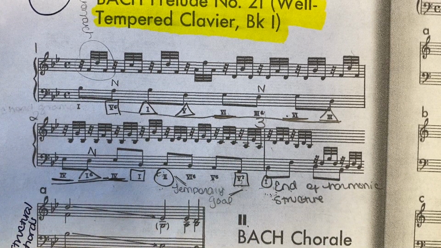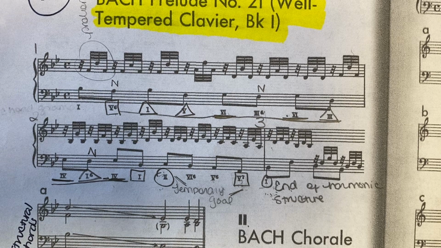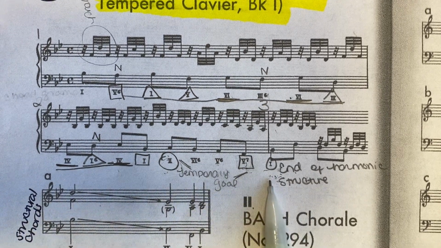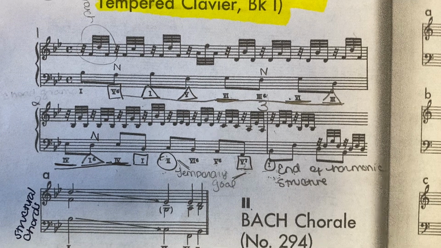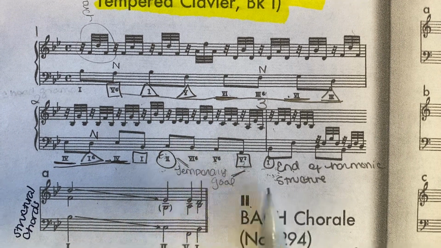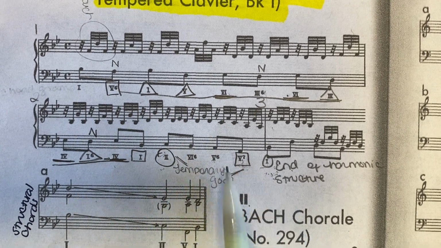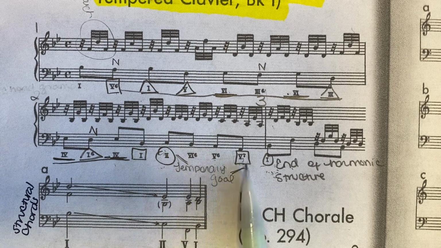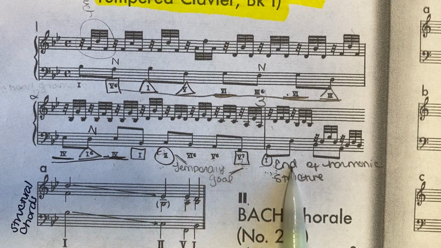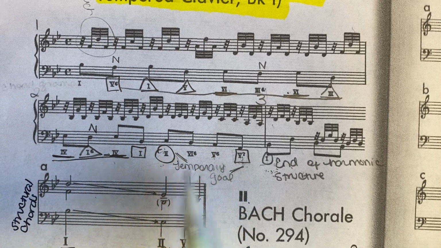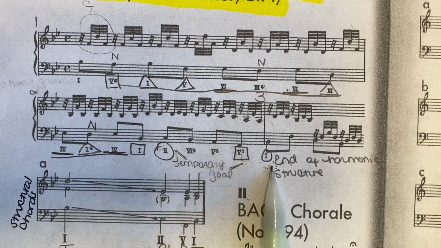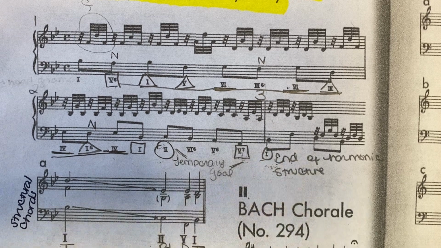Now, the melodic direction is determined by the end goal. That end goal is the 1, which is also considered the end of the harmonic structure. Even though 1 is our end goal, the 5/7 is a strong temporary goal that leads us there, and the 2 is also a weaker temporary goal, but still leads us to the 5/7, which then leads us to the 1, the end of harmonic structure.